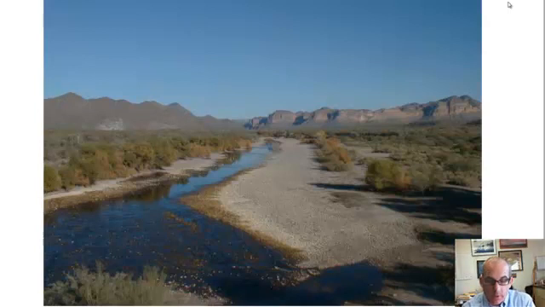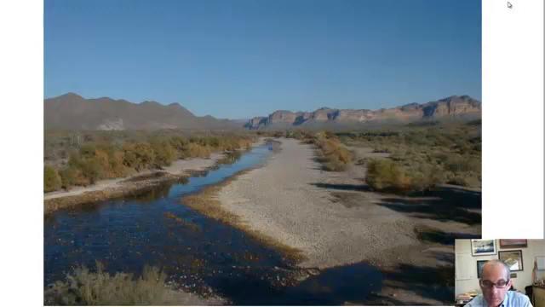Okay, I want to give a quick introduction to the ideas behind our landscape reconstruction exercise. Here's a view of the Salt River from up near the Blue Point area. If you've done any Salt River rafting, you probably know this area, but it's just below Saguaro Lake.